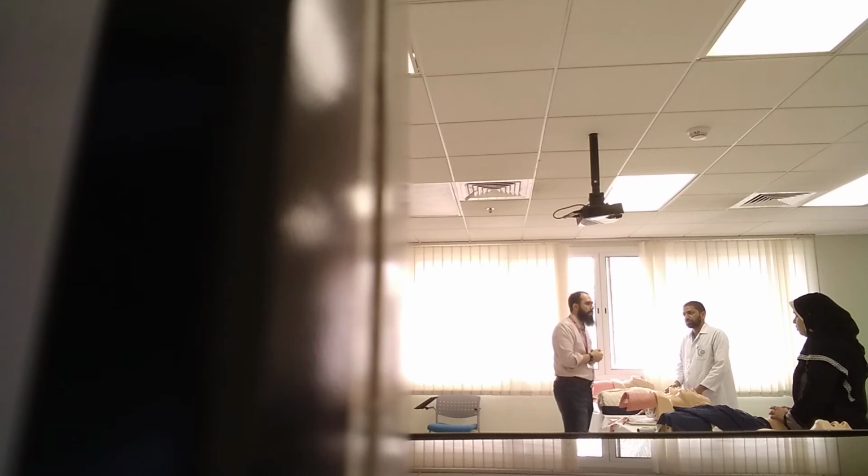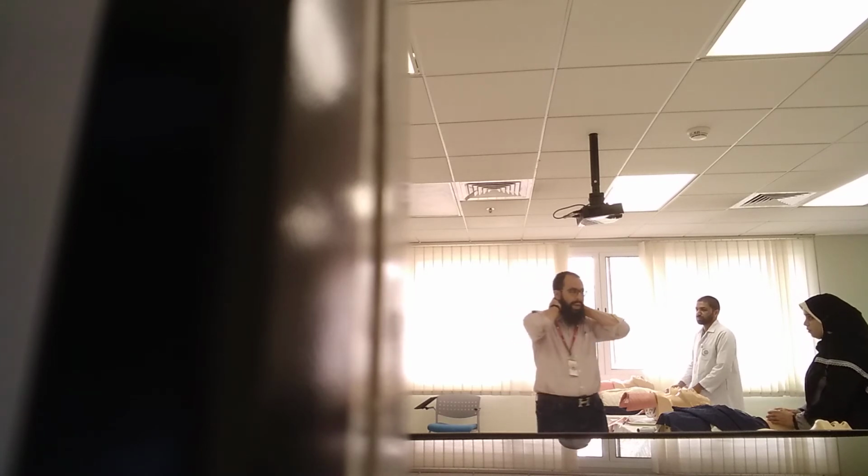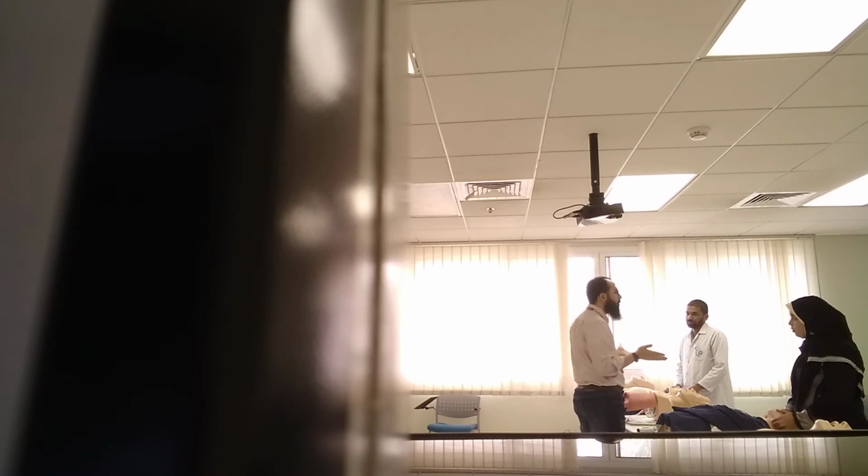What if the patient is a victim of trauma? You have a risk for cervical injury. So, what's the problem with the cervical injury? I want to stabilize this injury. I don't want to move this injury. So, what should I do? Will I compromise the fracture? No. I will do the jaw thrust.